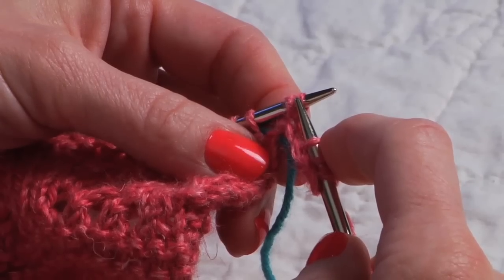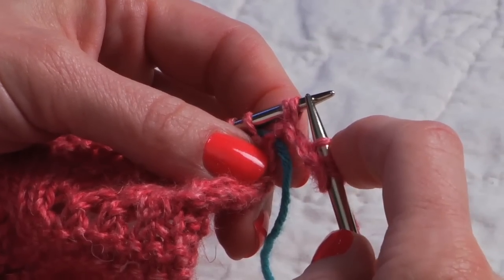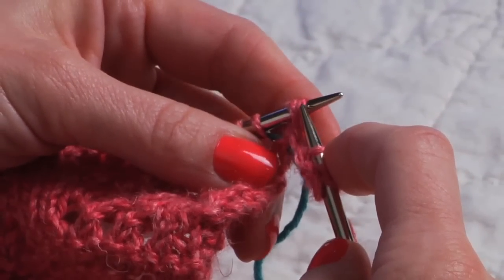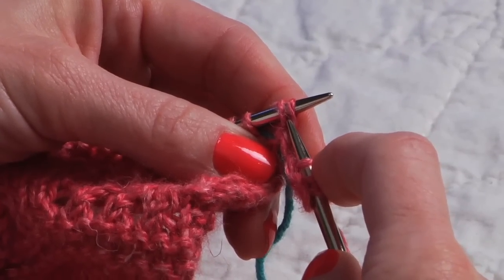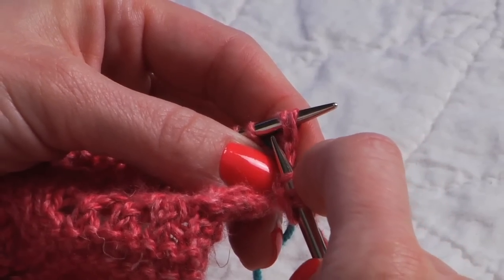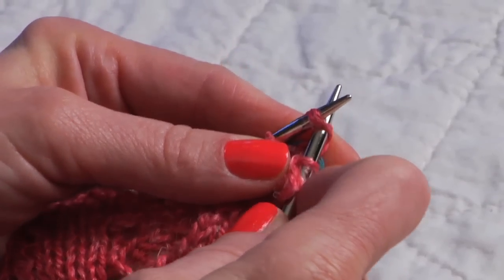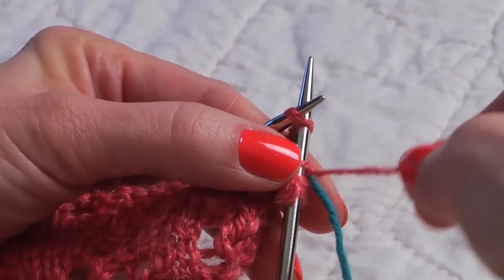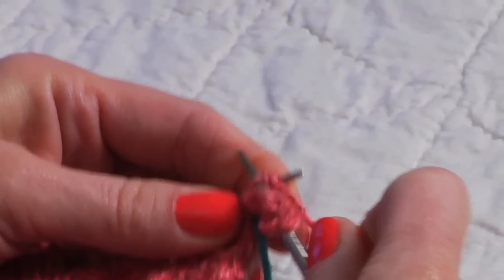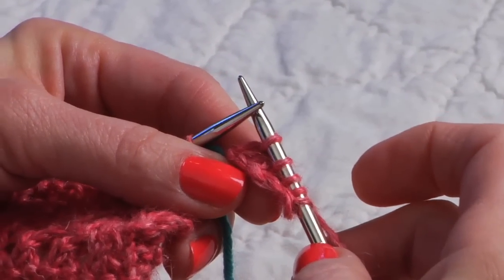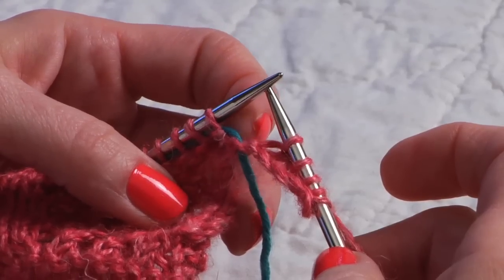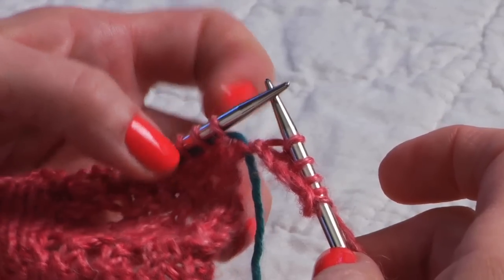This is my last border stitch, and I'm going to work these 2 together. This can be a knit 2 together, a slip 1, knit 1, pass the slip stitch over, or an SSK. But for this demonstration, I'm just going to knit those 2 stitches together. So I still have my 5 border stitches, but I have bound off 1 of my shawl stitches.